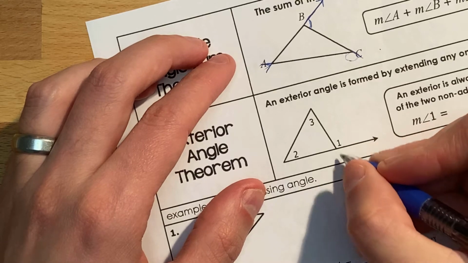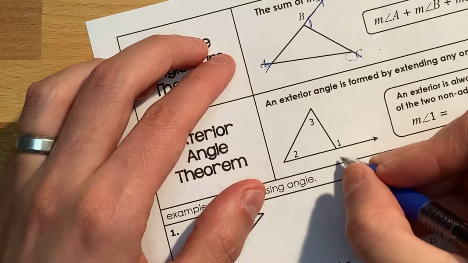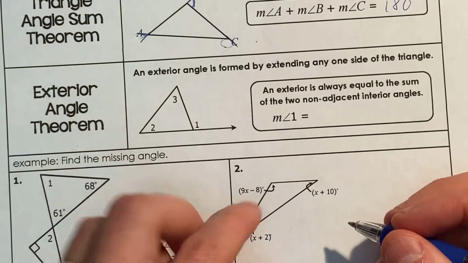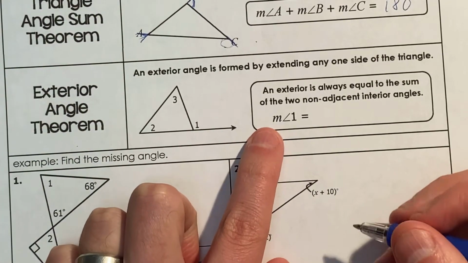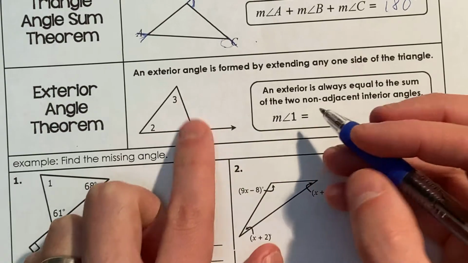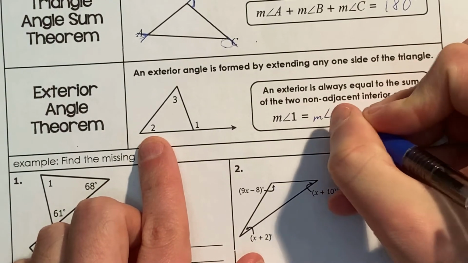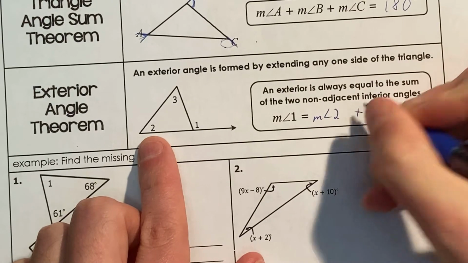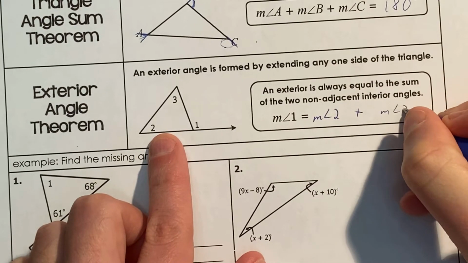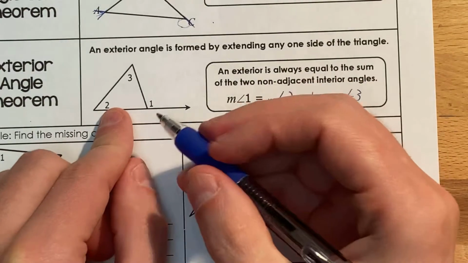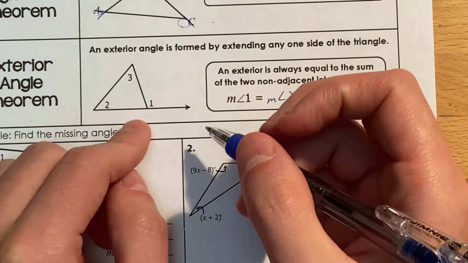Technically this one I could have extended this way, and then this would be the exterior angle, but this is just an example. An exterior angle is formed by extending the lines, and what happens is that it is the sum of the other two. So this exterior angle is actually equal to the measure of angle 2 plus the measure of angle 3. So that, once again, is something that is true.